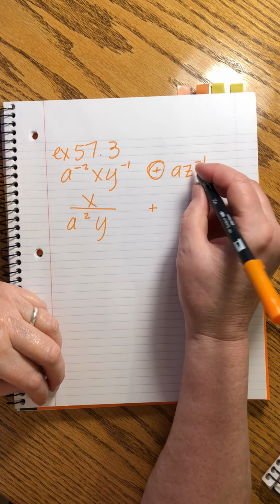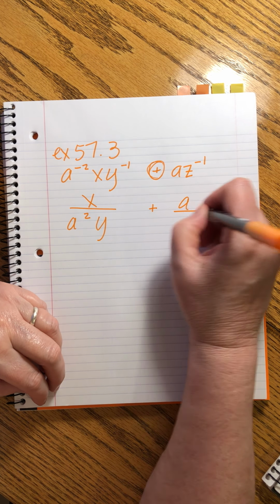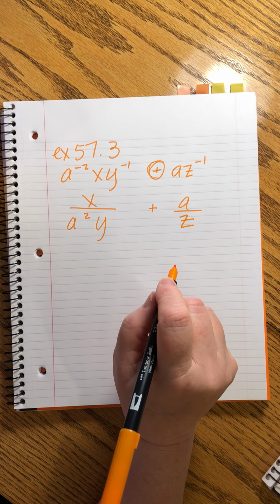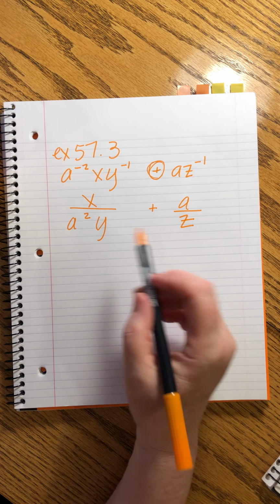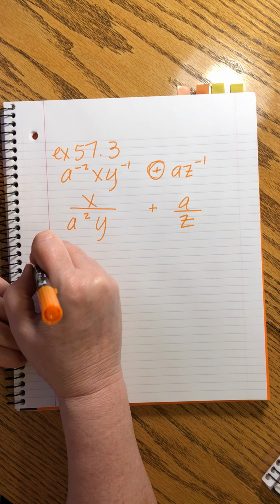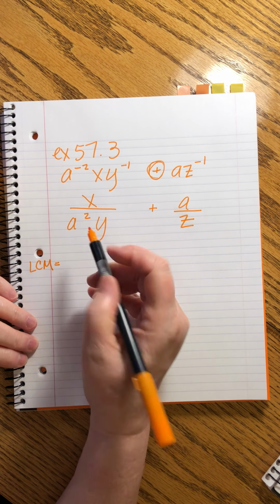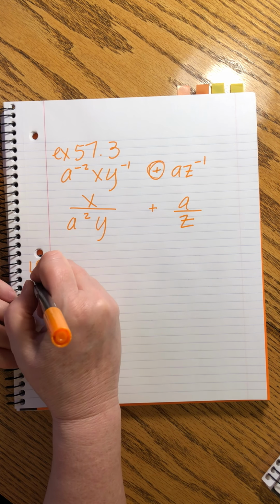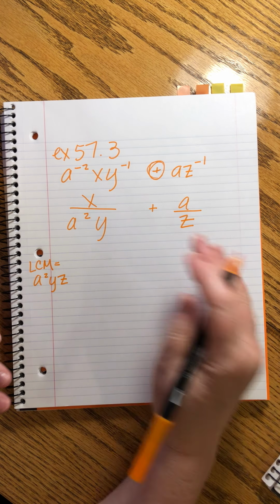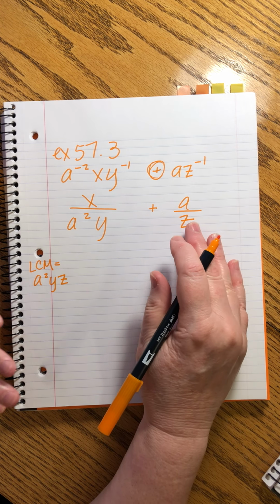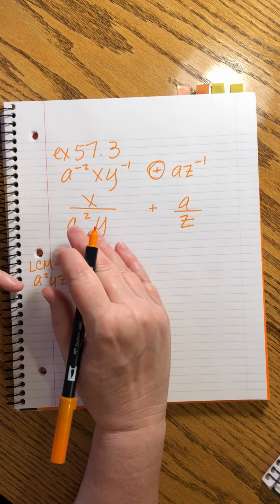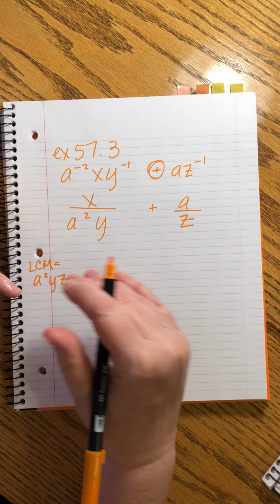Okay? Plus, and now here the z is going to go down, and again, it would be z to the first power. I'm not going to put the 1. Okay, beautiful. That looks good. Now we're ready to create an LCM. This one's going to be a little bit of a doozy, isn't it? Because none of this matches, so I'm going to go alphabetical. A squared y z. So again, there's no equal sign, there's no sign of an equation. So we multiply each fraction by its missing piece.